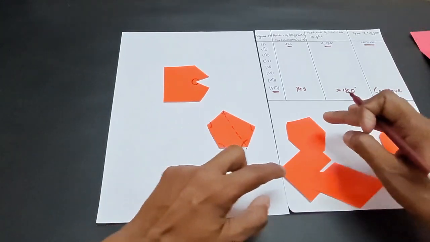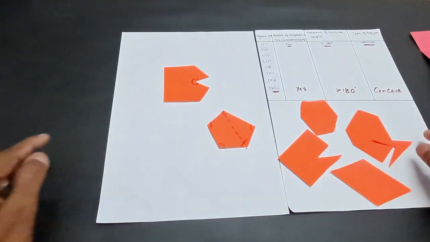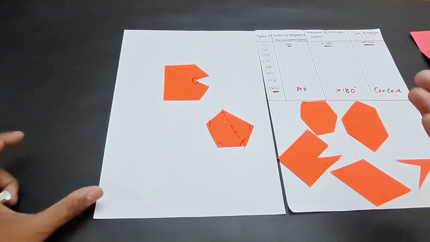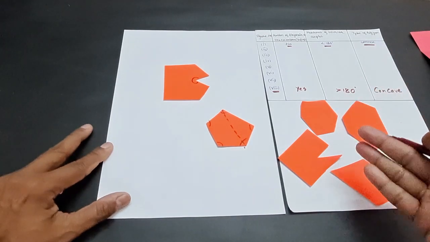This is how you get different shapes and identify whether all these polygons are convex or concave, and that completes our activity on polygons.